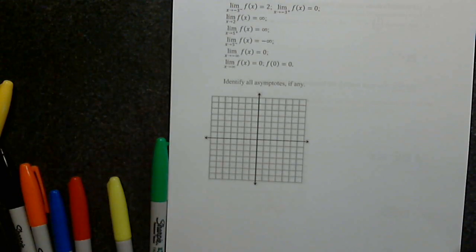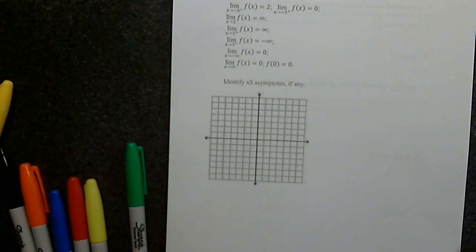But it says limit from either side. Or this, you didn't show them. Oh, yeah, you're right. Do we need more time?